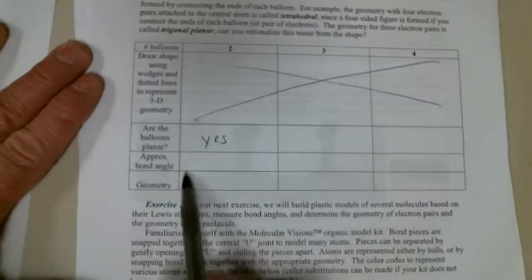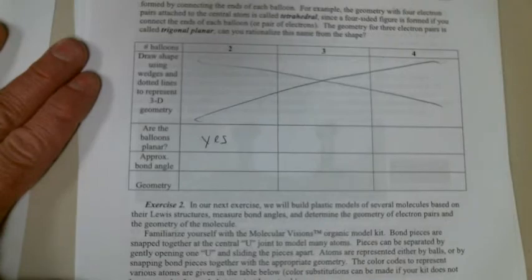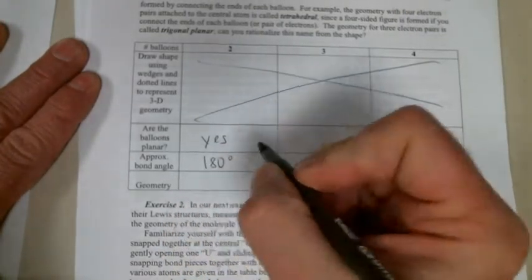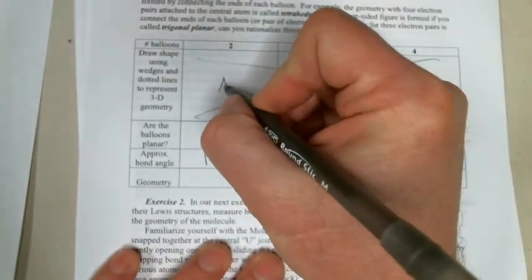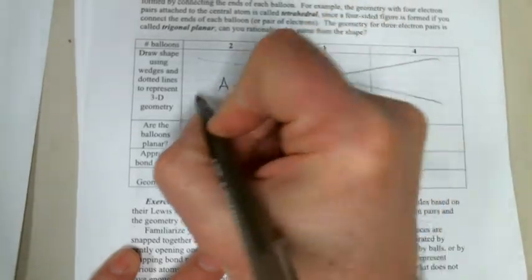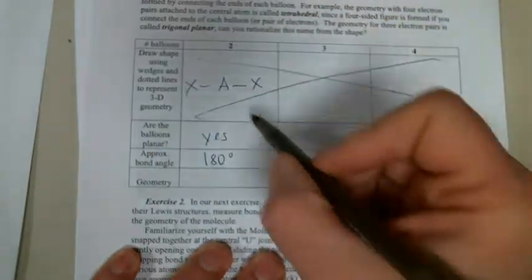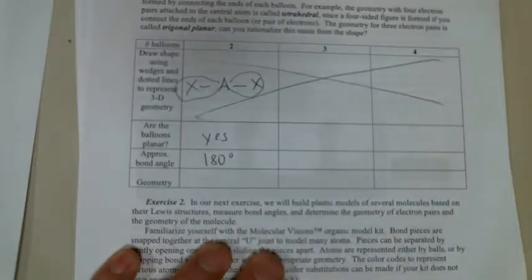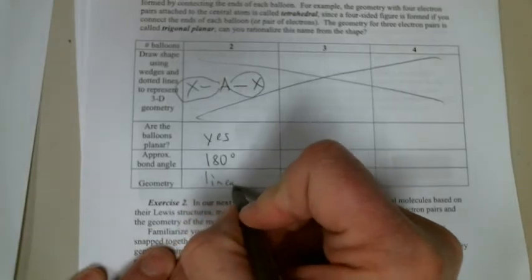The approximate bond angle, two things as far apart as possible, was 180 degrees, because there's 360 degrees. So that's opposite sides of it, right? I mean, I can draw it. That would be what the molecule would look like. But if you just draw the balloons, it looks like that, right? And then the geometry is going to be linear. They're in a straight line as far apart as possible.